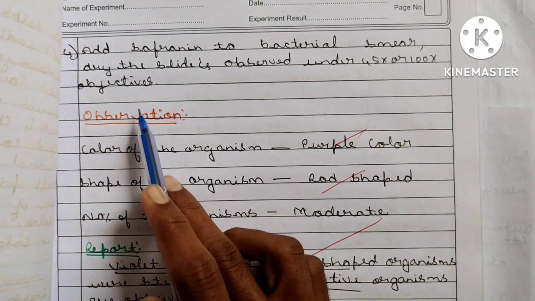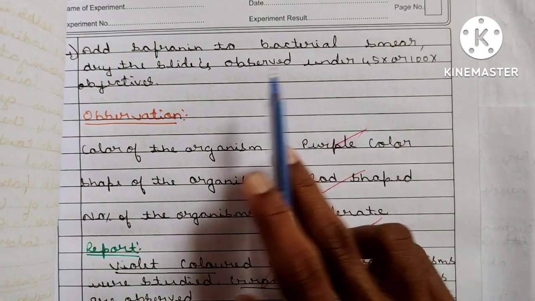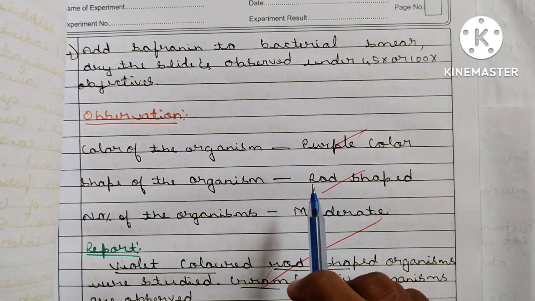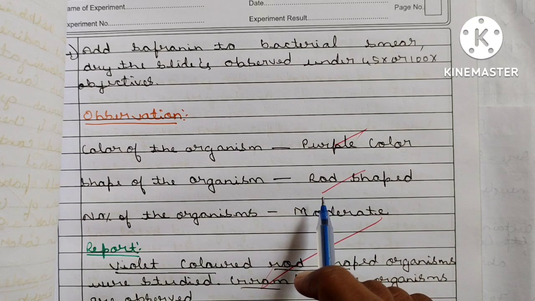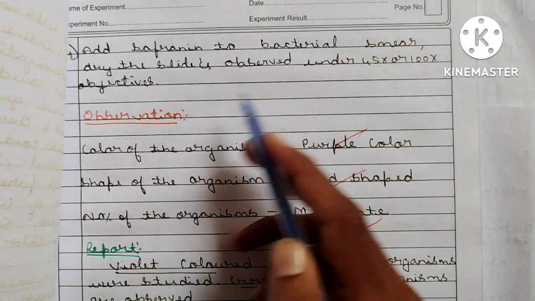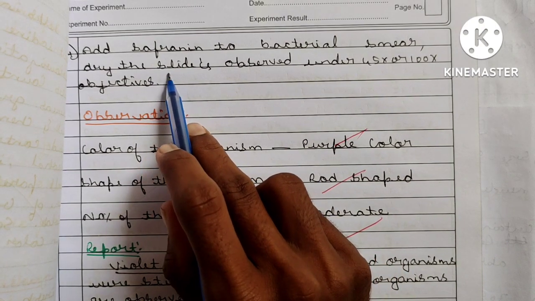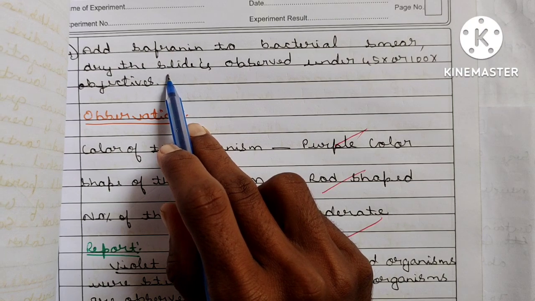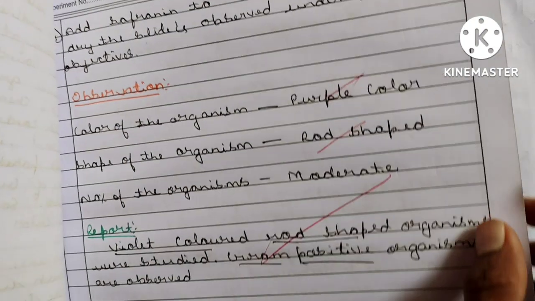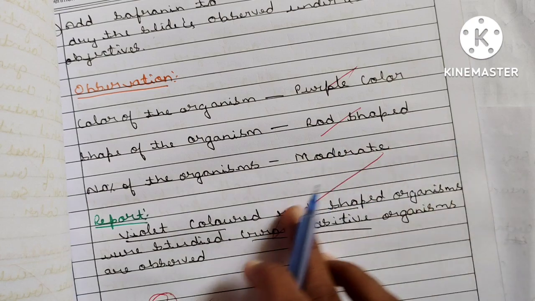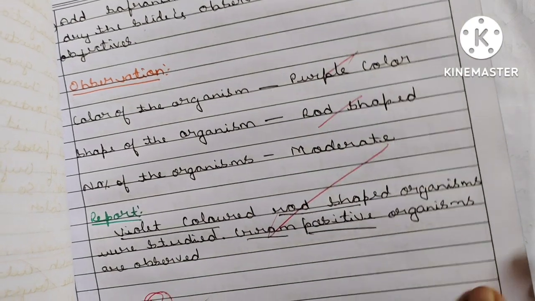Then add safranin to the bacterial smear, dry the slide and observe under the 45x or 100x objective lens, meaning 10x, 45x or 100x. This is the last process, the addition of safranin; it is pink in color. There you will get the Gram staining result: color purple, rod shaped, and the number of organisms is moderate.